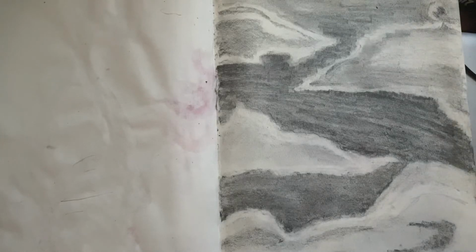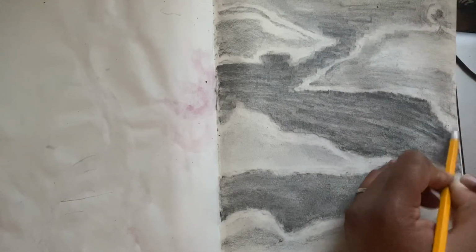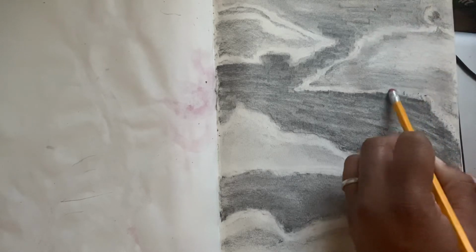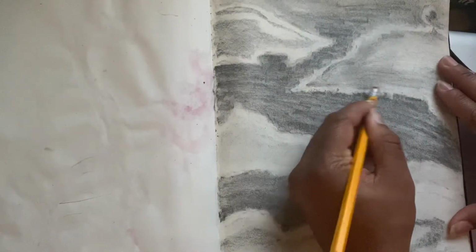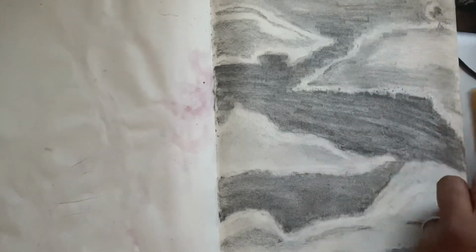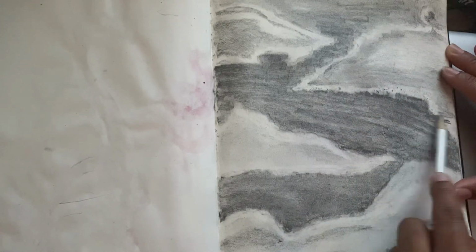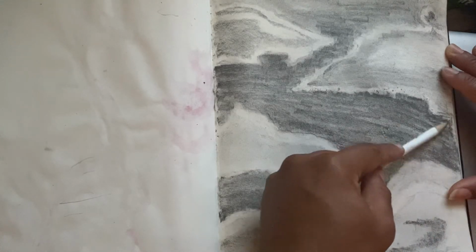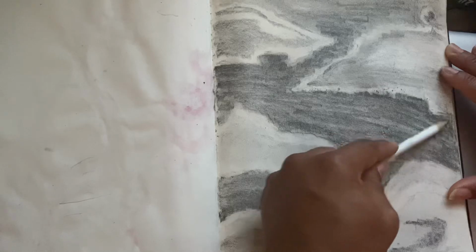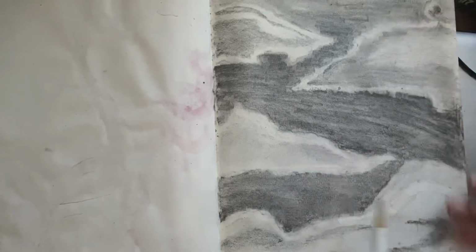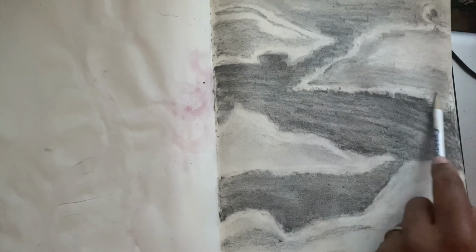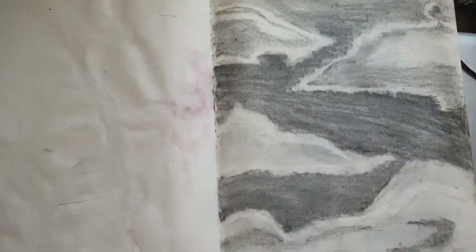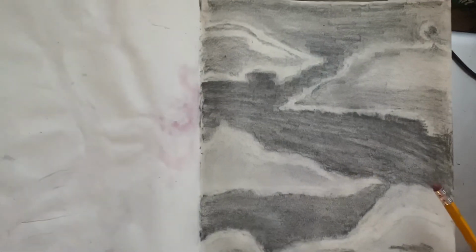Some people will use a white crayon or a white marker to really begin to define where the light is and where the darker tones are. So this is how you draw clouds.